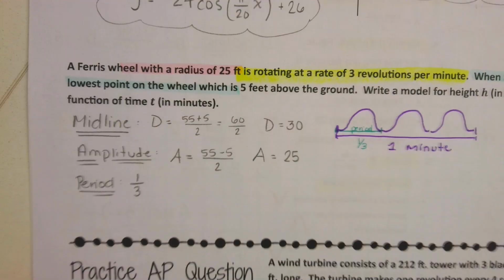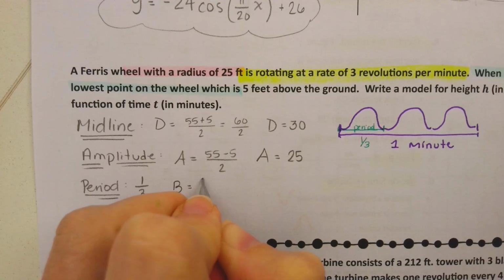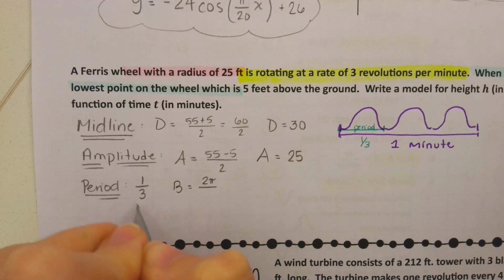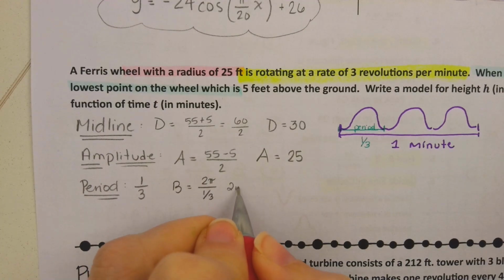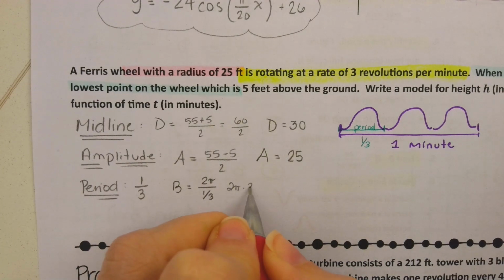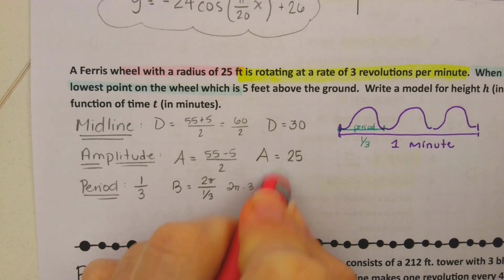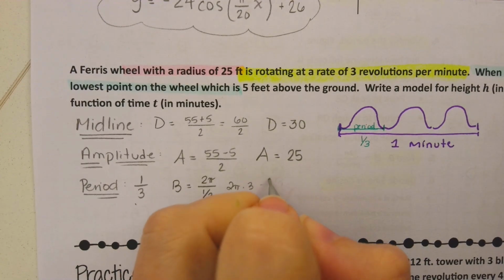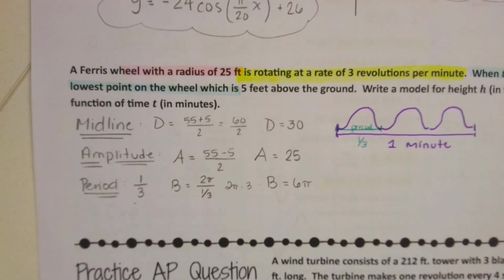And then once you know the period, then you can find your b value. B, remember, is found by doing 2 pi divided by the period. 2 pi divided by 1/3 would be the same as doing 2 pi times 3/1, which is 6 pi. Right, b equals 6 pi. And then from there, we can write our equation.